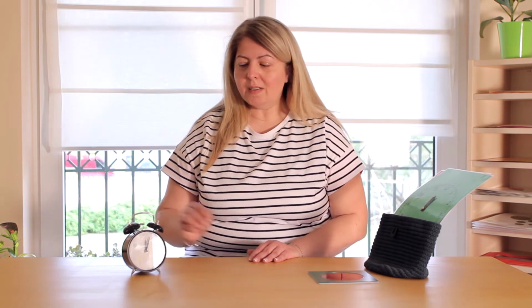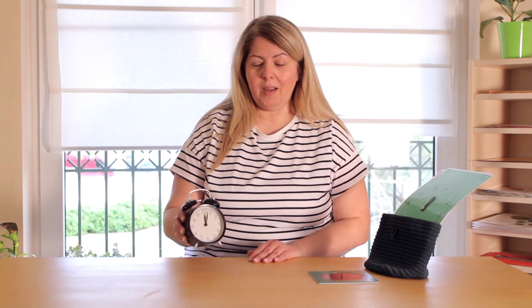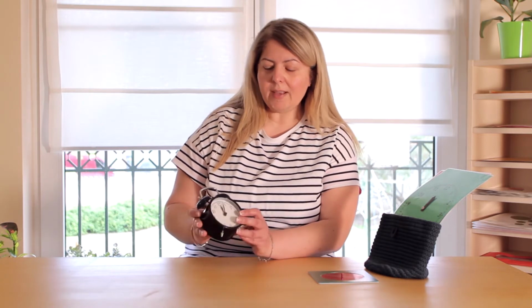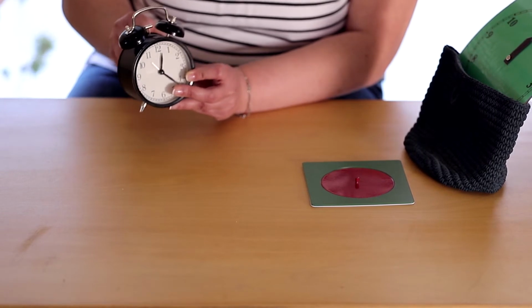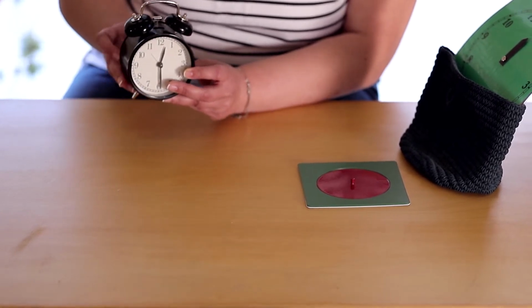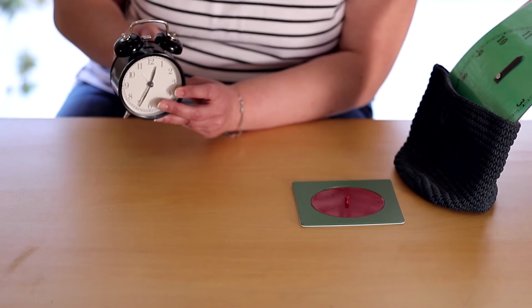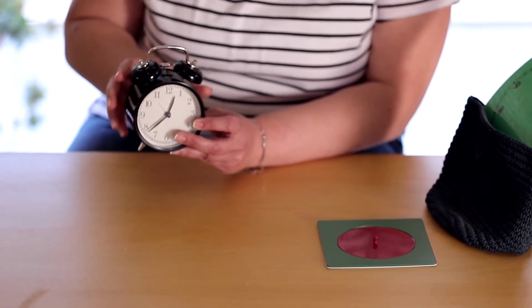Hi again. People invented a lot of devices to measure time because they were interested in measuring time. One of these devices is the clock. And as you see here, the clock has two hands, one long and one short. Each one of the hands shows a different amount and unit of time.